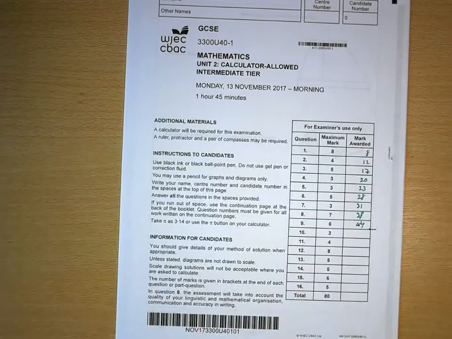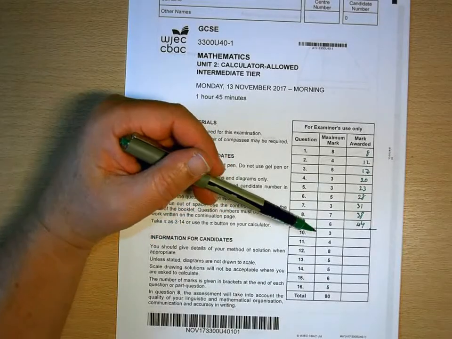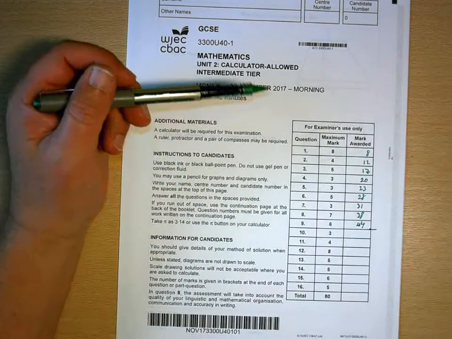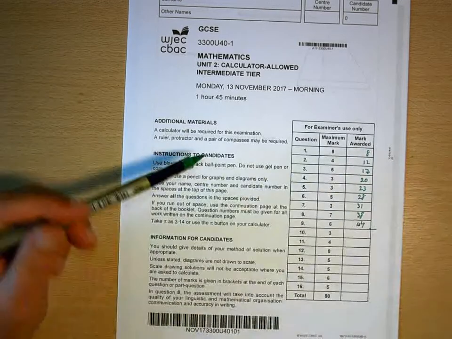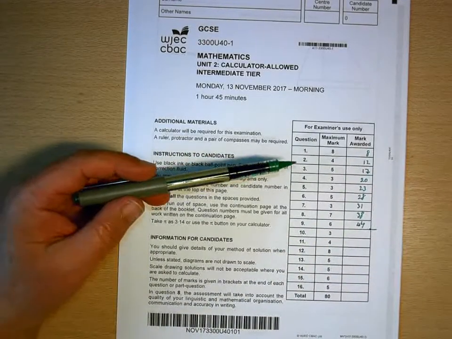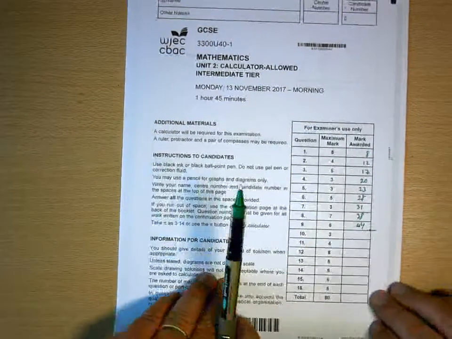So this is where you really need to be concentrating your hardest, because if you can maximize your marks in this section, which are the sort of grade D and C questions, then you're in a really strong position to go on and score those extra marks to consolidate the C or push for a B.